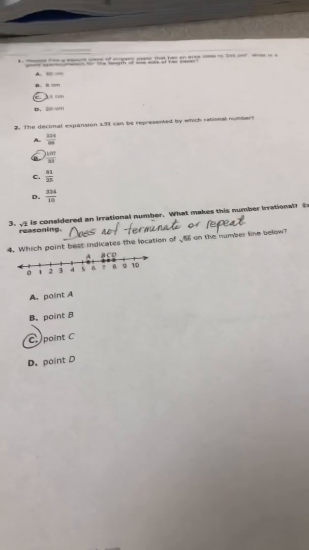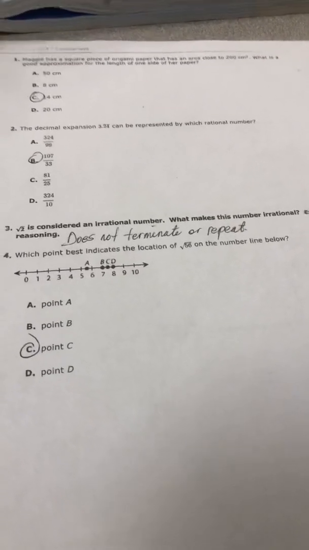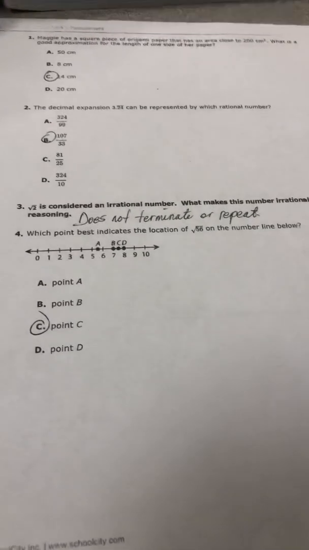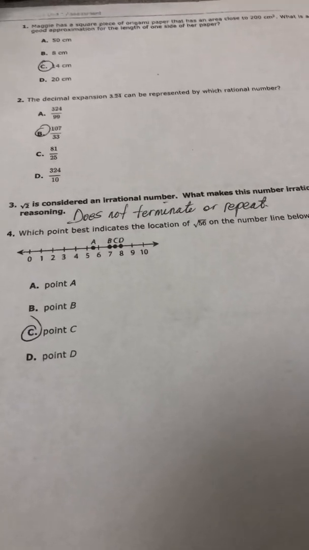So we're trying to get ready for the milestones coming up. So we're starting back all the way at the beginning of the year, and we're going to start with understanding rational and irrational numbers. So these first 8 questions are on rational and irrational numbers.